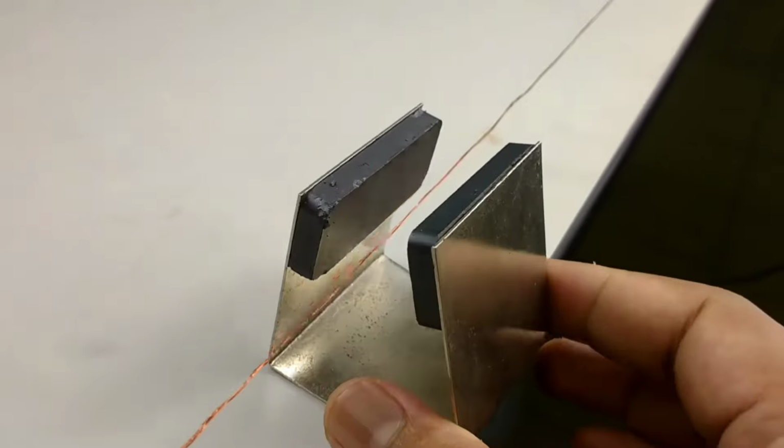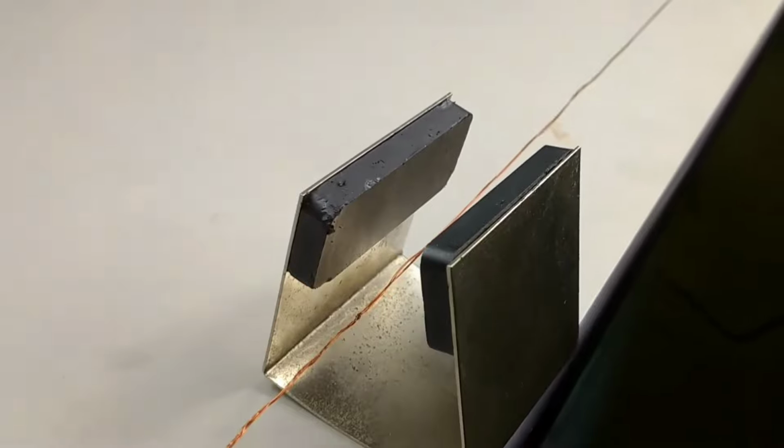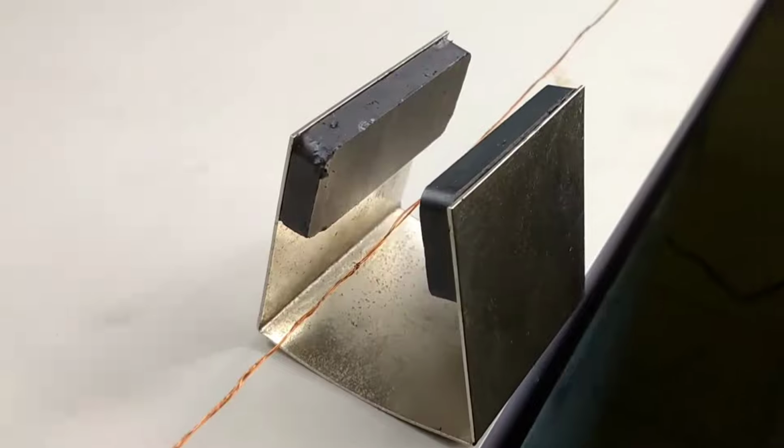Place the magnet between the copper wire, switch on the power supply, and you will observe the formation of a standing wave in the wire.